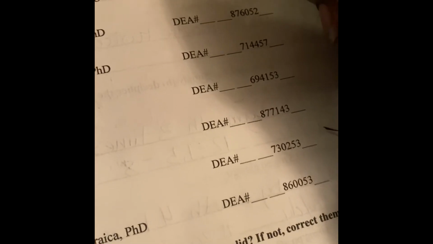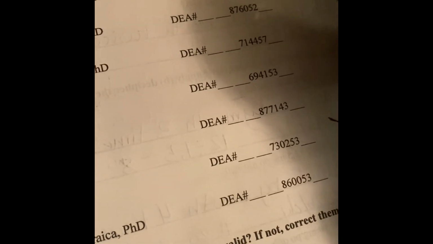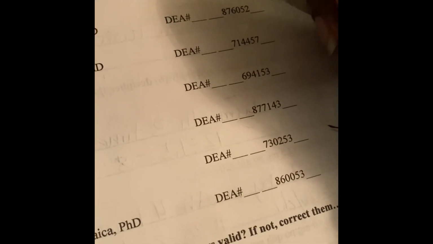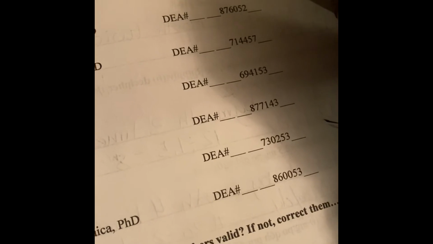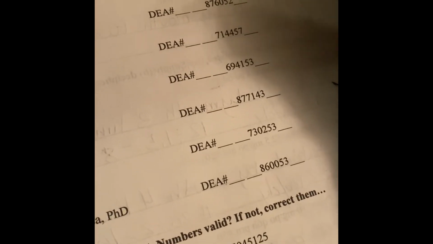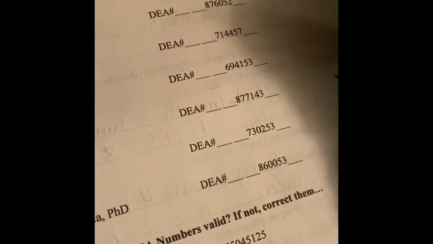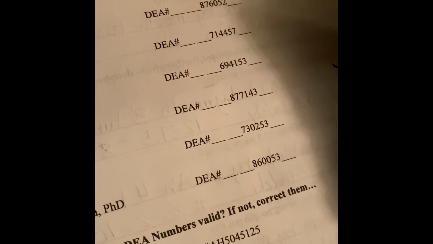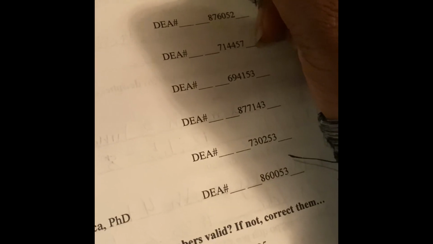And then you do 7 plus 1 plus 5. This equals 16. This equals 13. Multiplied by 2, which gives you 26 plus 16 equals 42. So this one is going to be a 2.